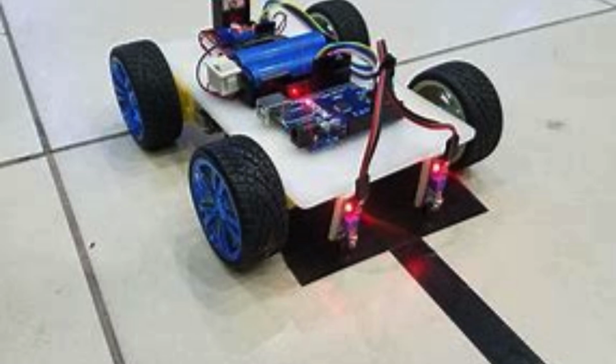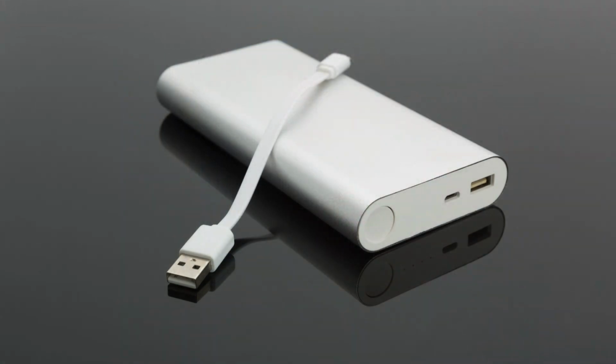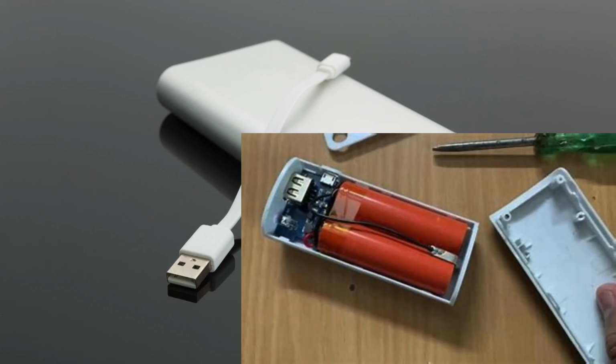And don't forget about something as everyday as a power bank. Inside, you have got lithium-ion cells to store energy. Protection circuits made of diodes and MOSFETs prevent overcharging or short circuits. Capacitors are there to smooth the voltage output, and USB control ICs manage power delivery. Even the LED indicators that show how much battery is left use basic components like resistors and LEDs.